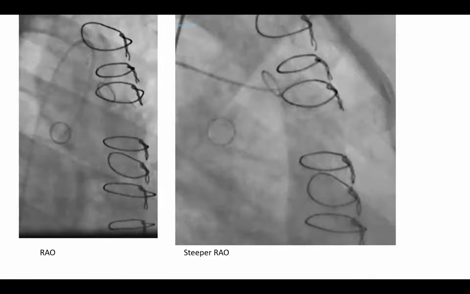Clockwise torque in general with a Judkins right 4 makes you point a little more anterior, and that's the case of those left grafts. In general, it's clockwise torque, although, again, it's not a definite rule. You may have to try in both directions. The key is to make your catheter point directly in that direction. So do whatever is necessary to point it in that direction.